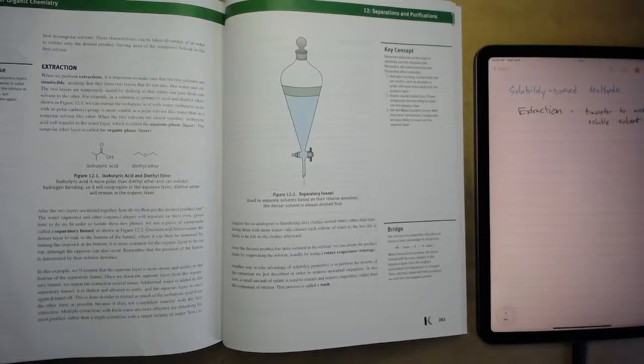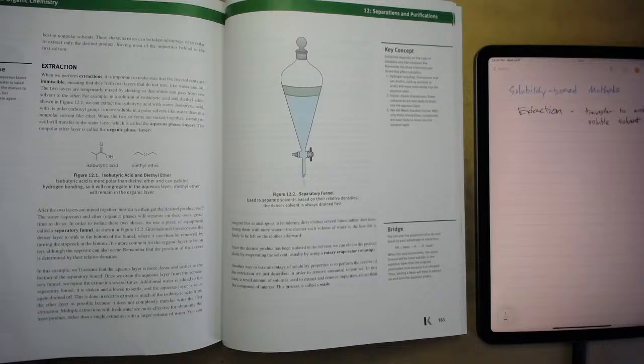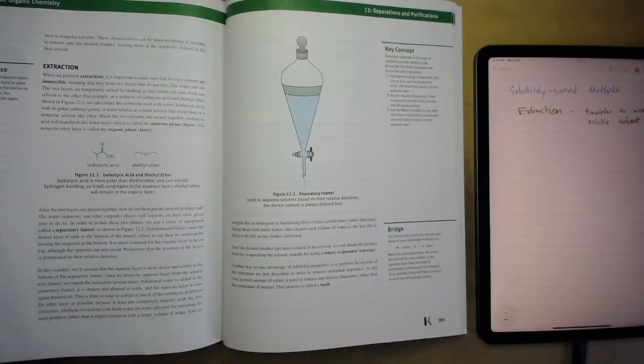When we perform extractions, it is important to make sure the two solvents are immiscible, meaning they form two layers that do not mix, like water and oil. The two layers are temporarily mixed by shaking so that solute can pass from one solvent to the other. For example, in a solution of isobutyric acid and diethyl ether, shown in figure 12.1, we could extract the isobutyric acid with water.